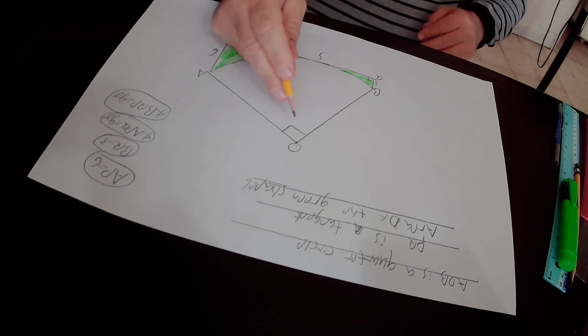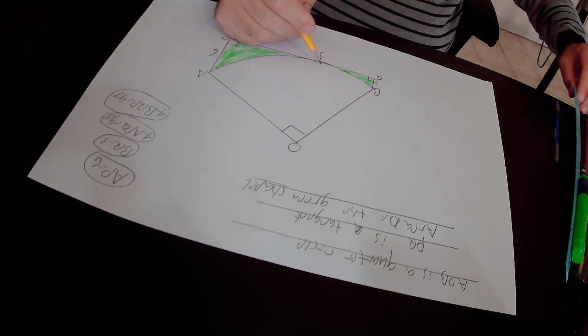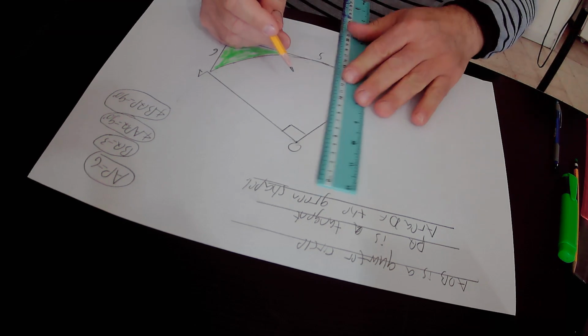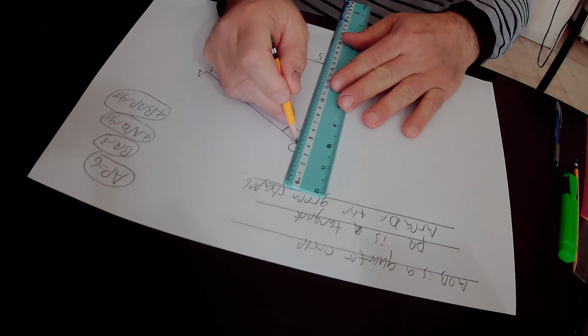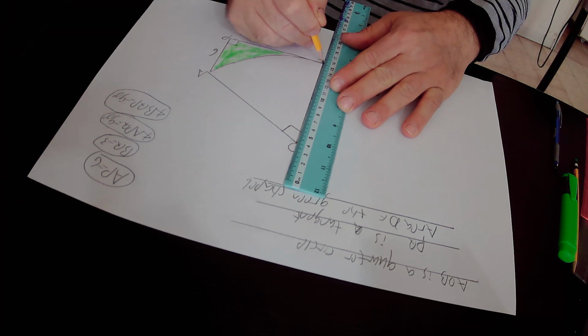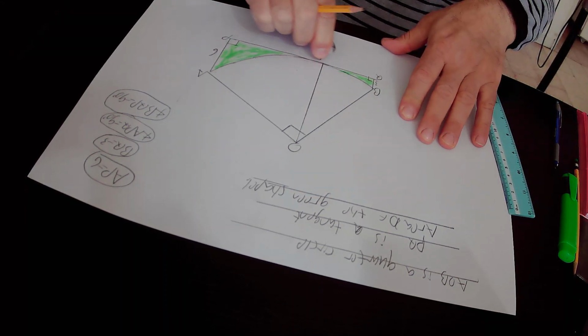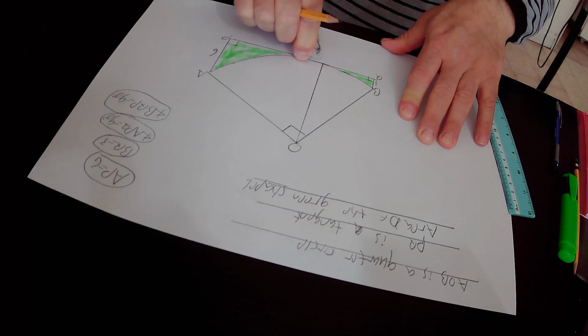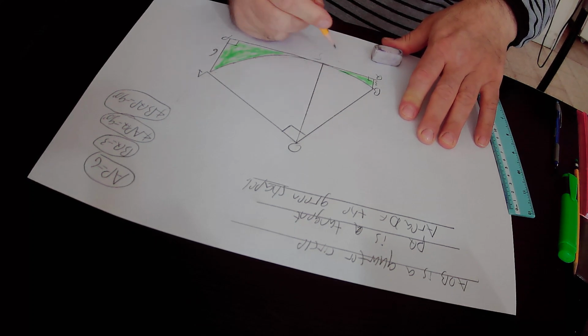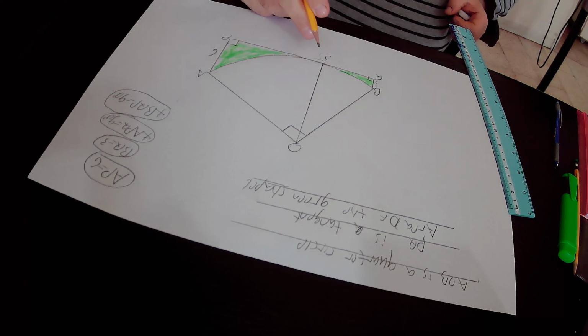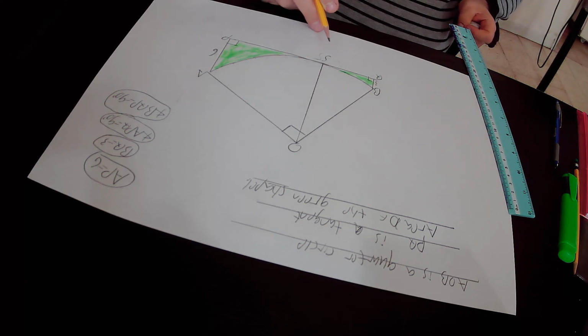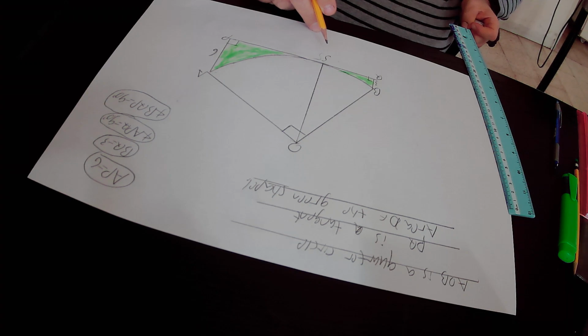And we join points O and S together by a straight line. So point O is the center of the quarter circle, point S is a point on the quarter circle itself.